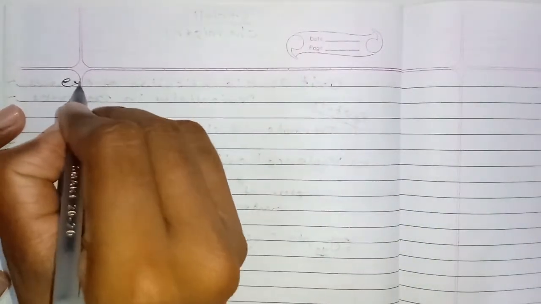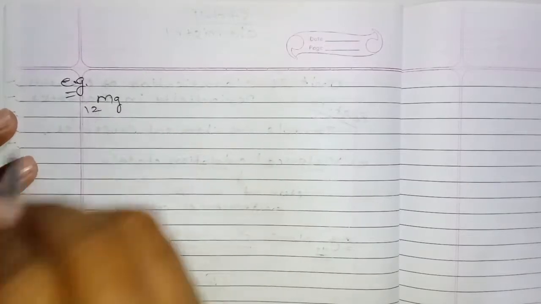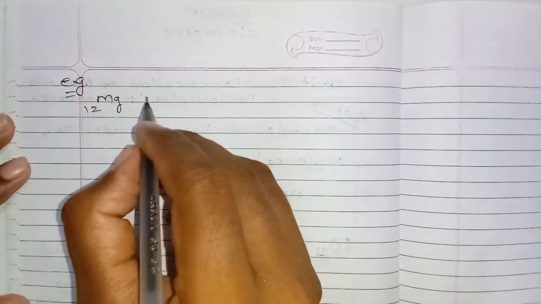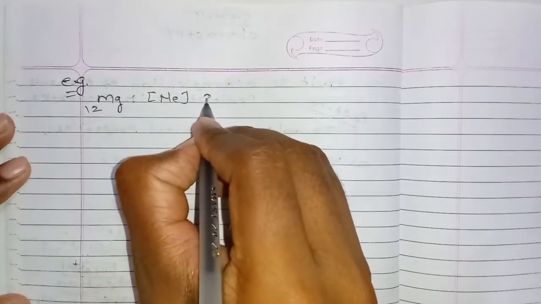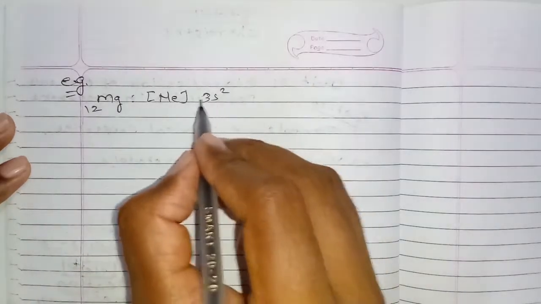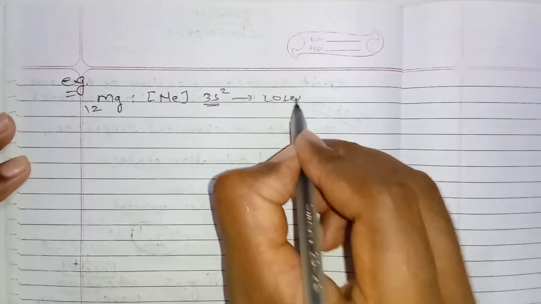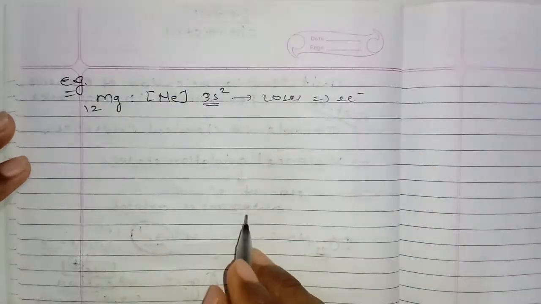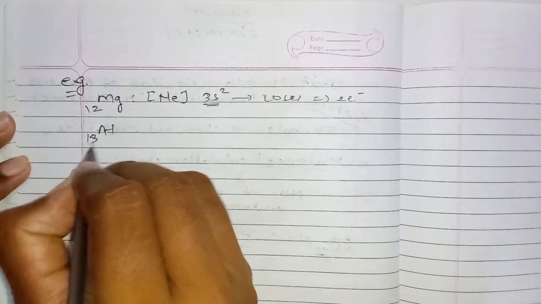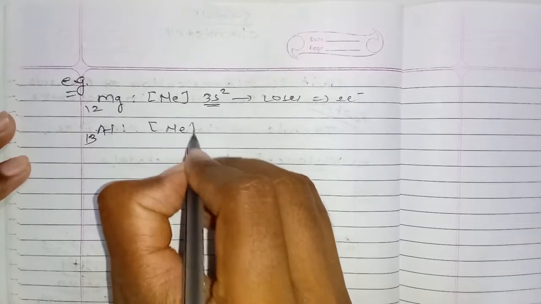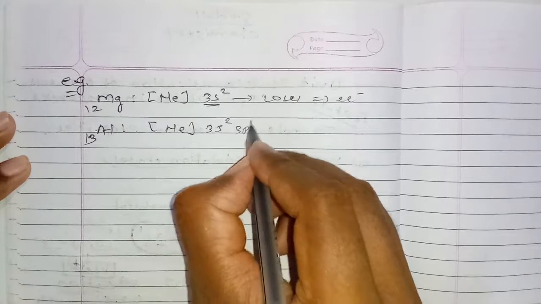Here for the second example, magnesium, its atomic number is 12. Now its electronic configuration will be neon 3s2. To complete its octet it loses 2 electrons. For aluminium, 13, neon 3s2 3p1.